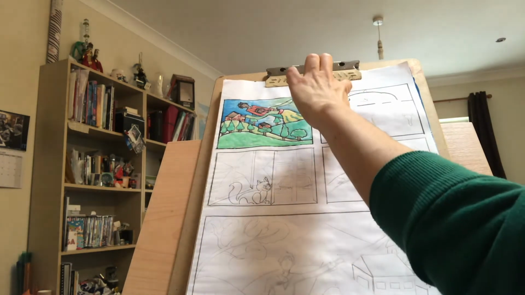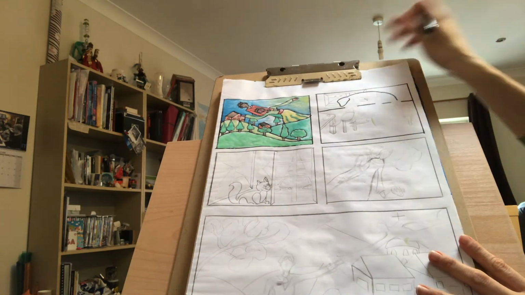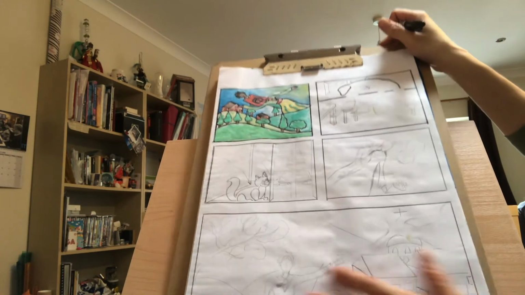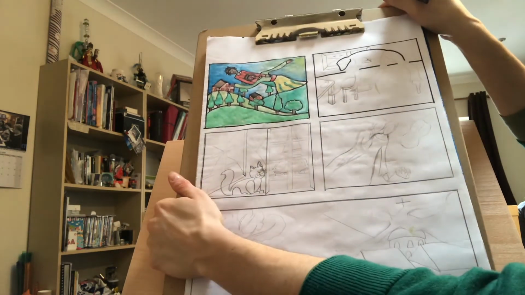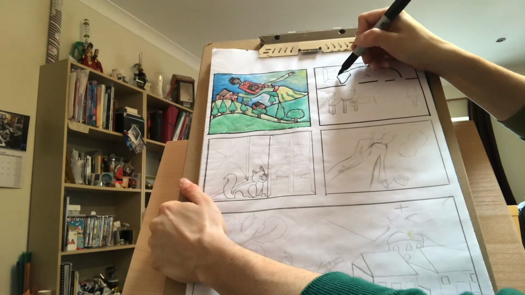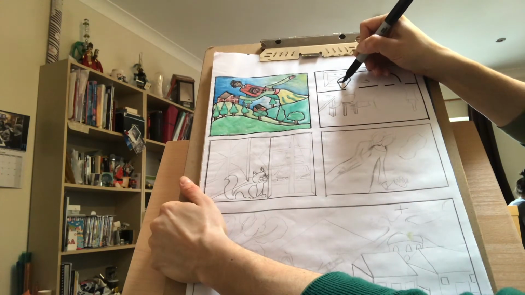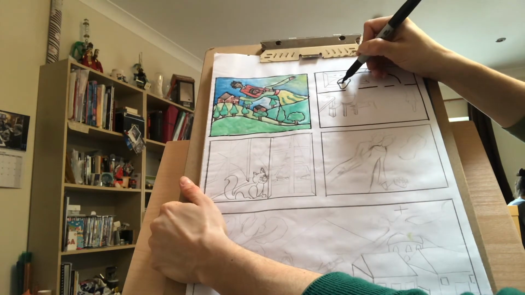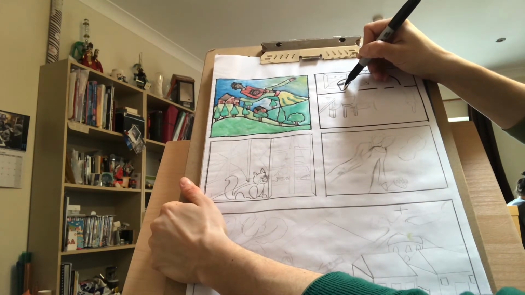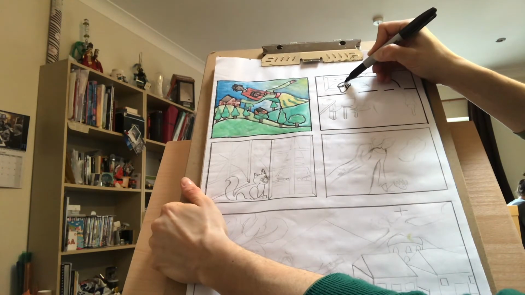We're not going to close the line on the top here, so we leave a tiny gap. And this is the head. Now here I'm going to start to do the hair, like this, finishing on the other side.